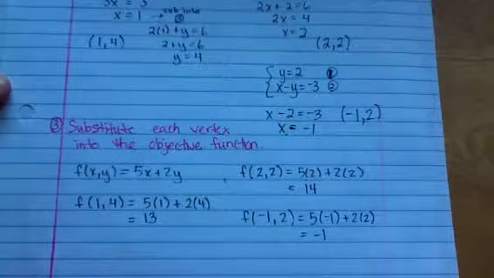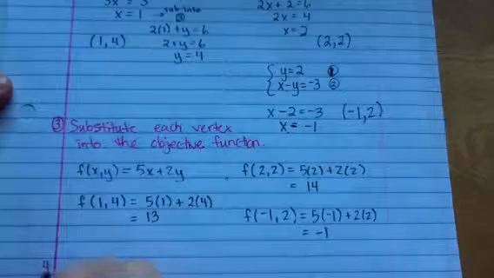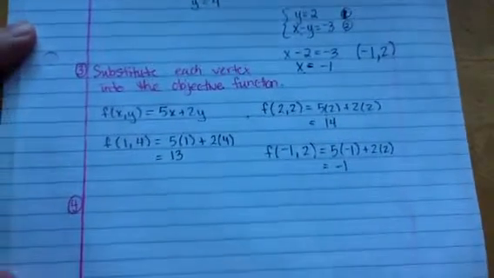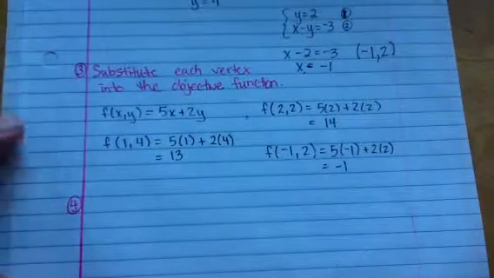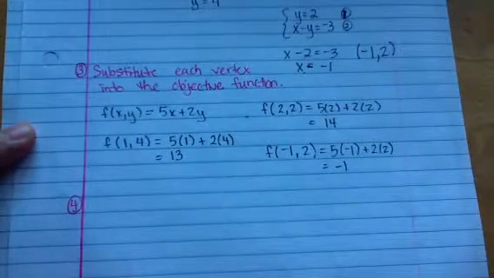The last step of this linear programming problem that we're going to do is that we will state the maximum and minimum value of the objective function and the conditions under which it occurs.